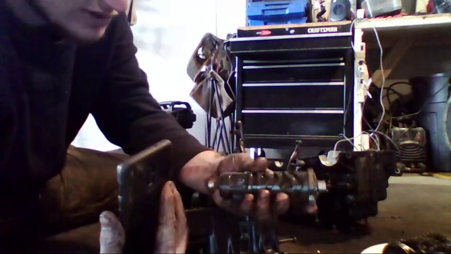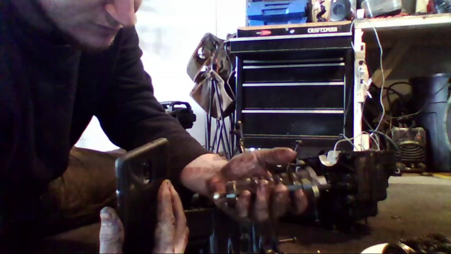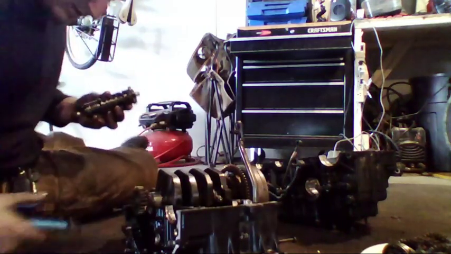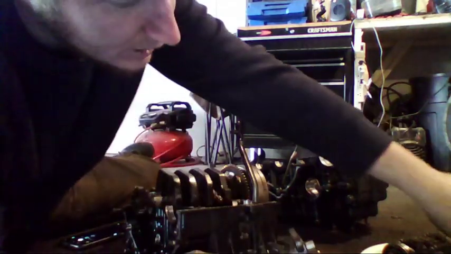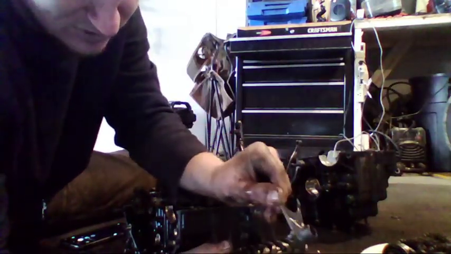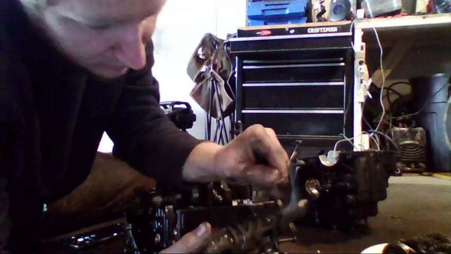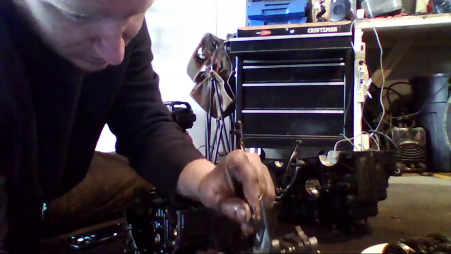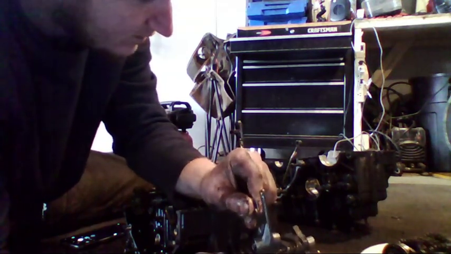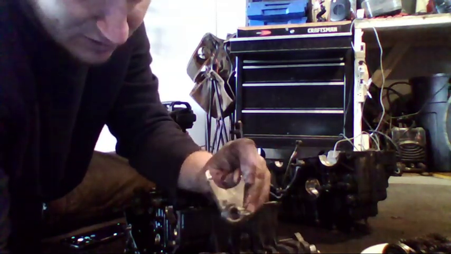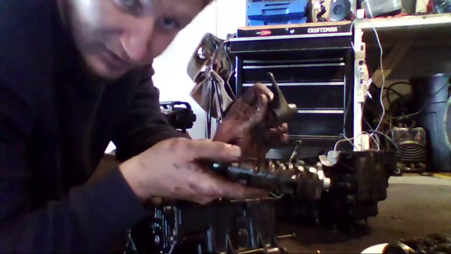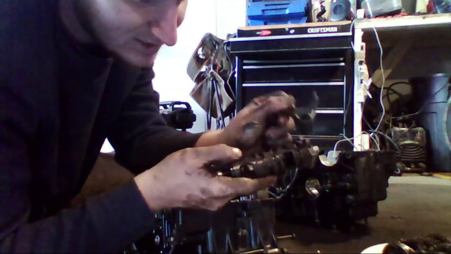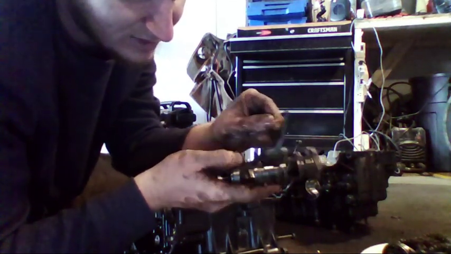So this is what does your shifting. When this rotates, it pushes around. See how these have little pins on them? These go in these slots. And so when this thing rotates, it shifts these back and forth along a little rod that they're sitting on. I don't know if you can even see what I'm doing.